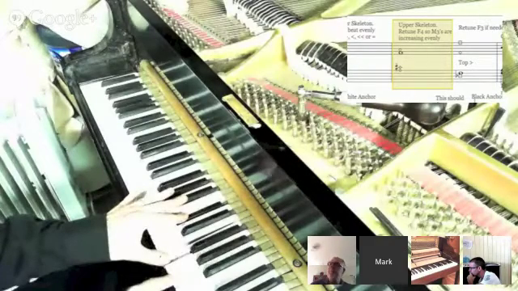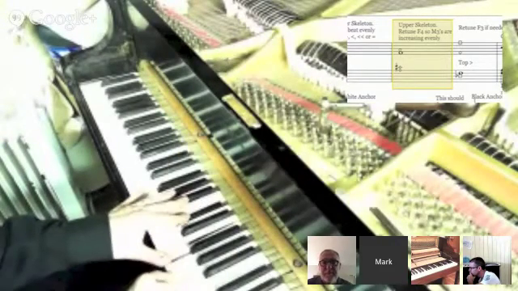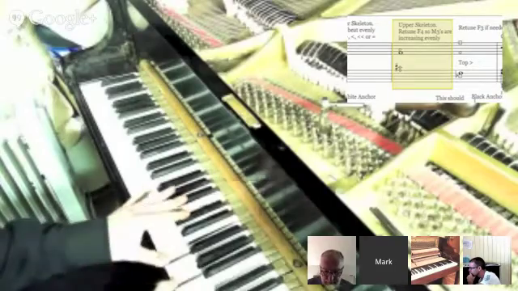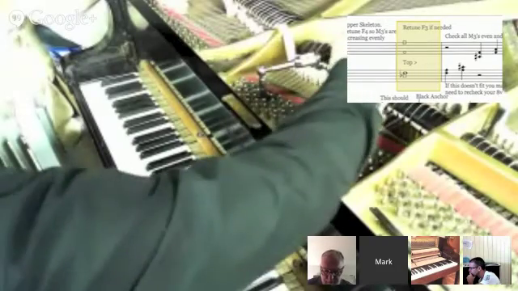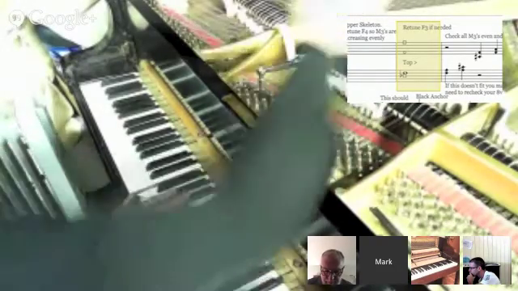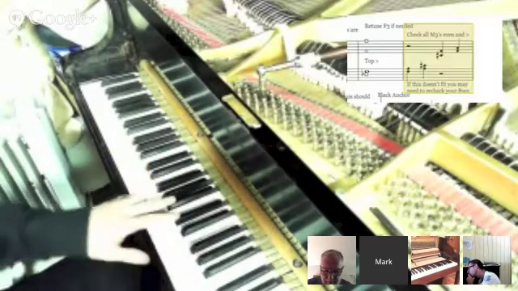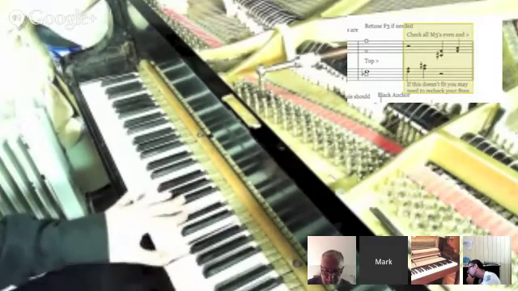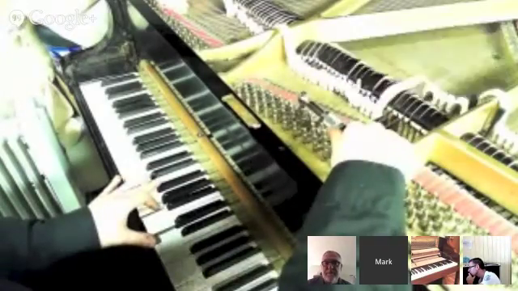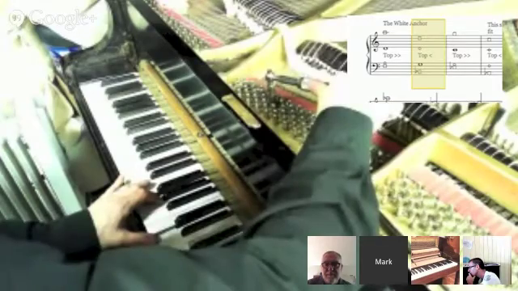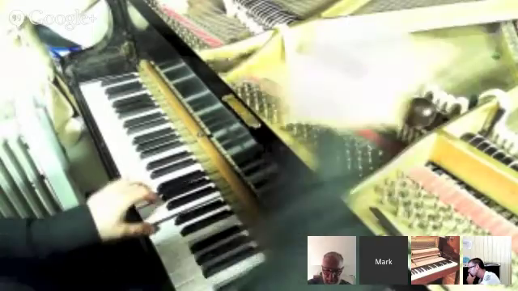Same speed. I gotta lower the F4. Same color. Follow with the F3. Okay, white anchor. Roughing it in.